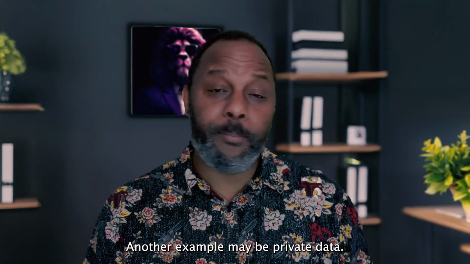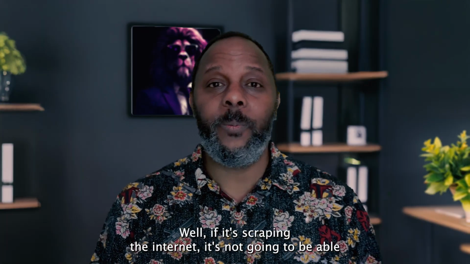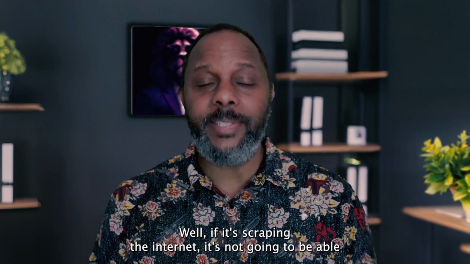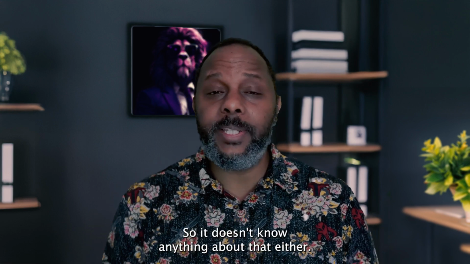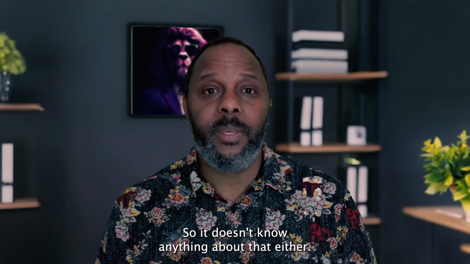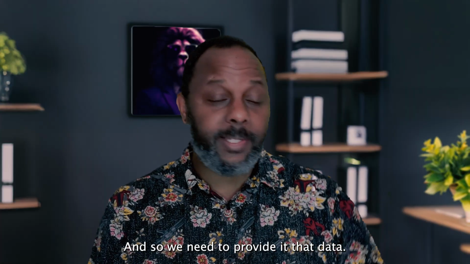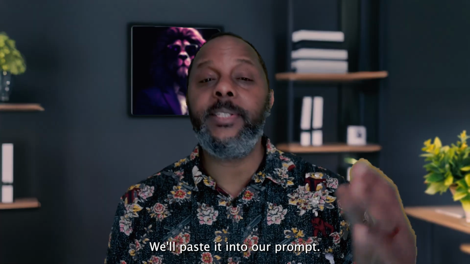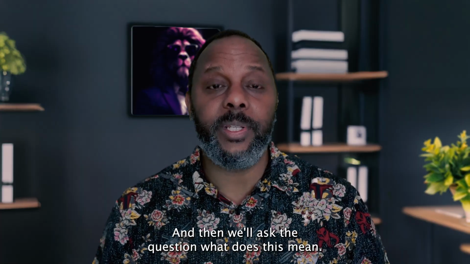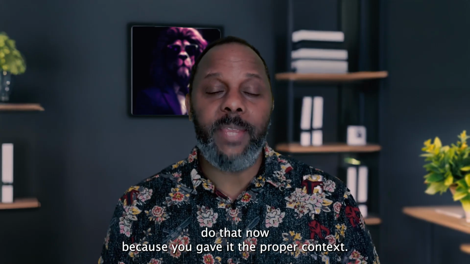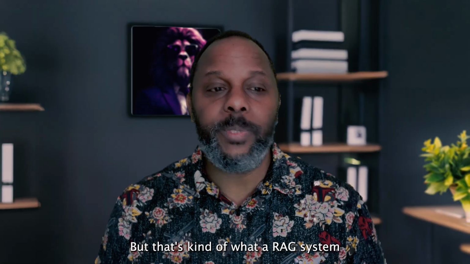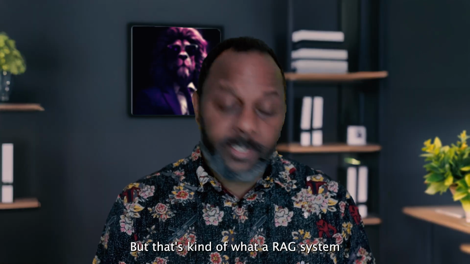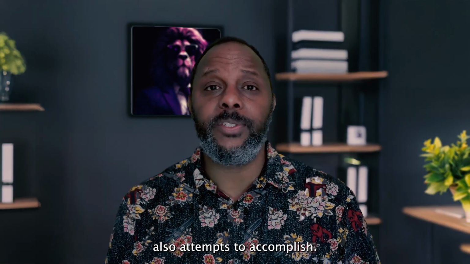Another example may be private data. Well, if it's scraping the internet, it's not going to be able to get to your private data, so it doesn't know anything about that either. And so we need to provide it that data. We'll take that document, we'll copy the text, we'll paste it into our prompt, and then we'll ask the question, what does this mean? Well, the model can do that now because you gave it the proper context. It works just fine. But that's kind of what a RAG system also attempts to accomplish.